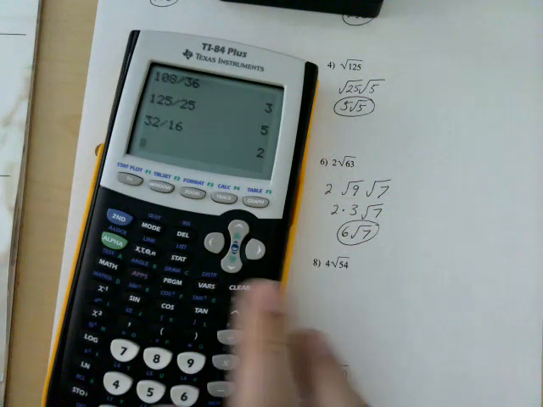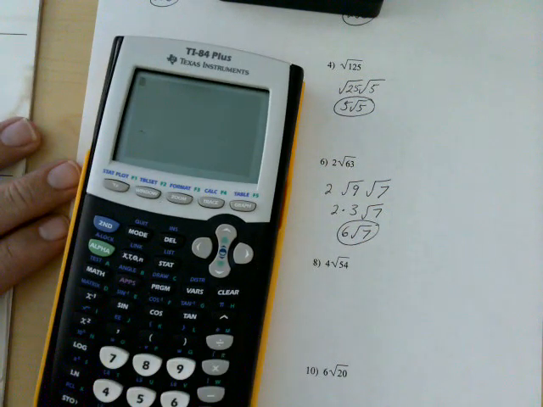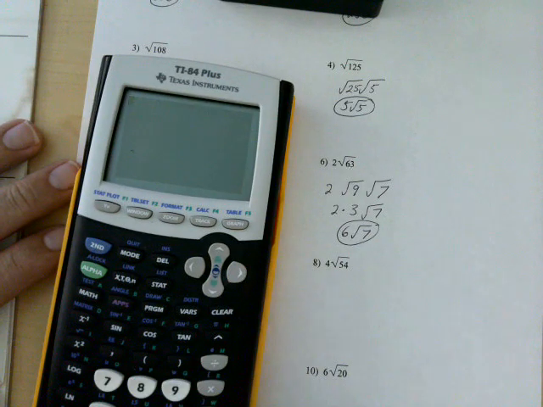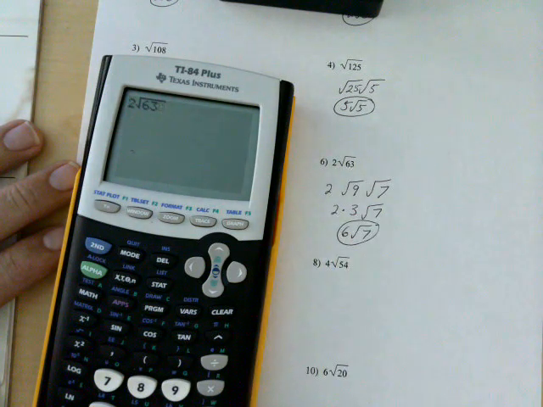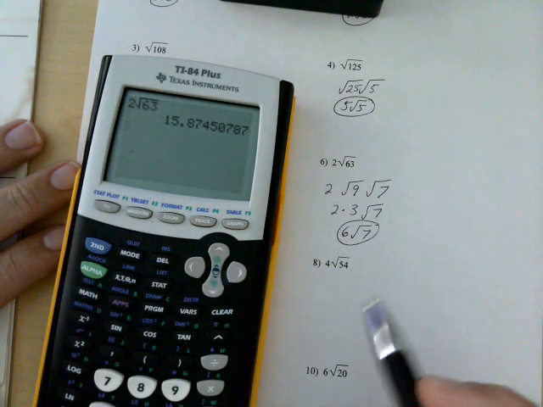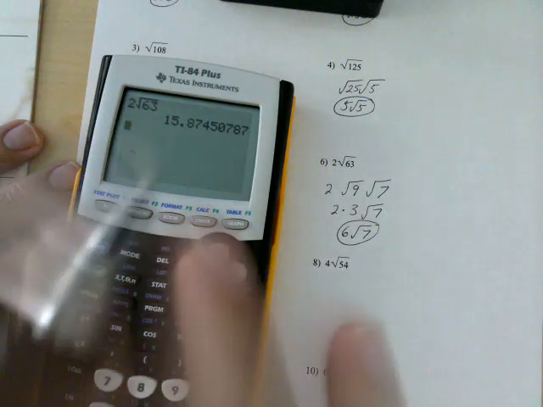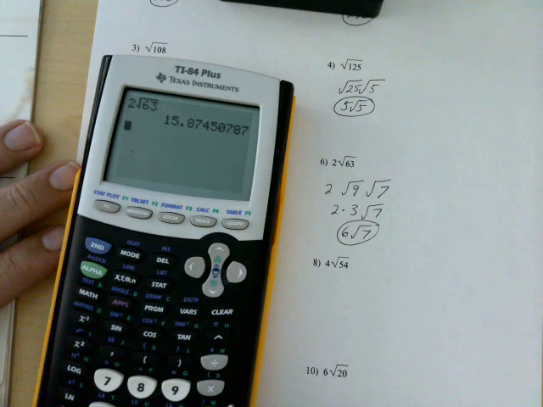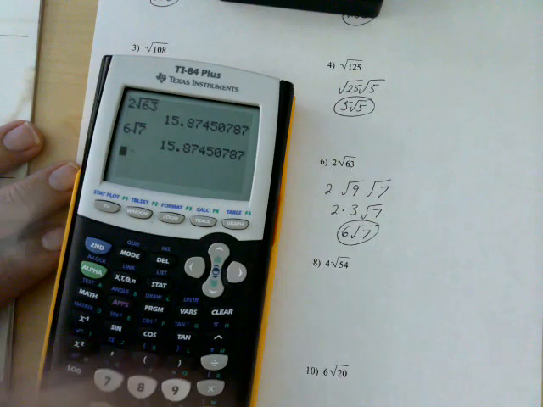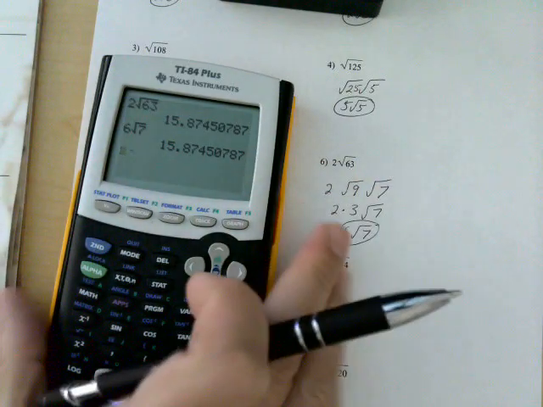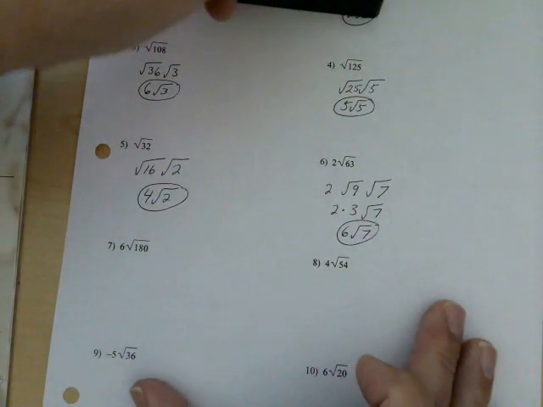So now, if this is a Keystone and you had a problem like this and it was multiple choice, you could double check on a calculator that you have the correct answer. I can type in the original problem, 2 root 63. The fact is, it is 15.87, and so on. It's an irrational number. It goes on forever, the decimal. But then I can just check my answer, and it better be the equivalent value. Okay, we're not changing the value of the number. Okay, a couple more, and then you're just going to hand this paper in.